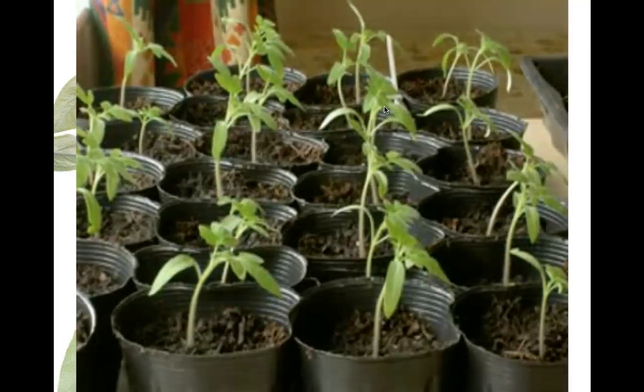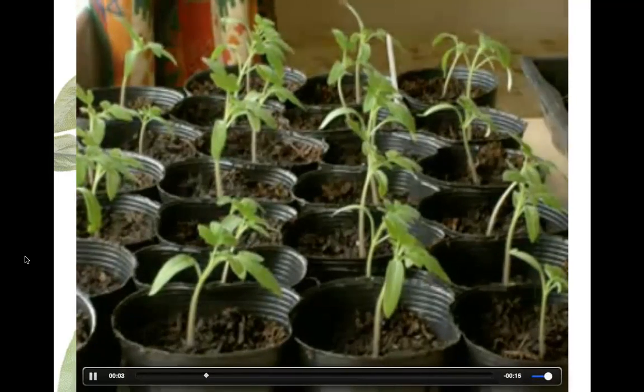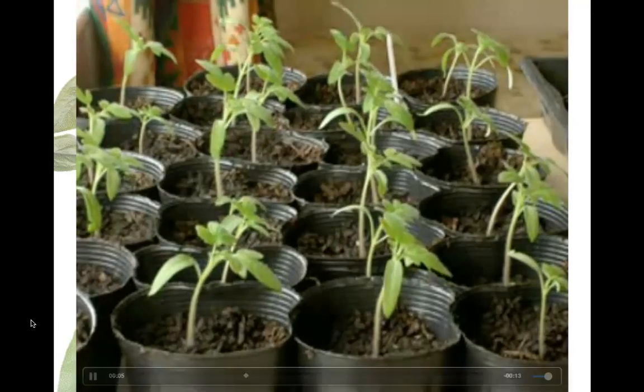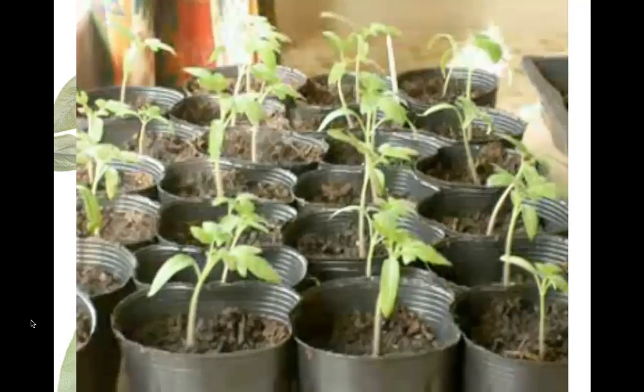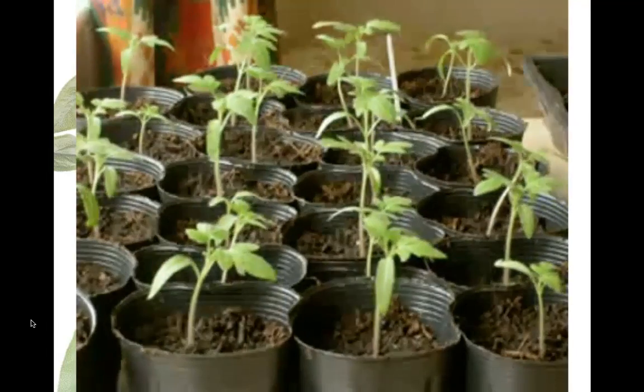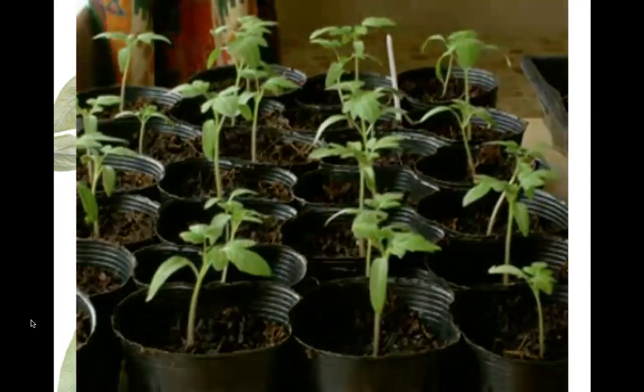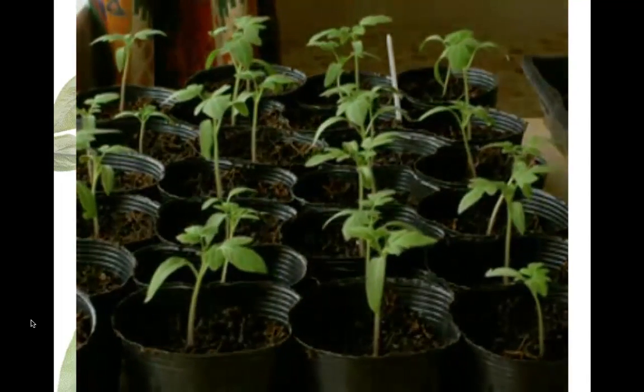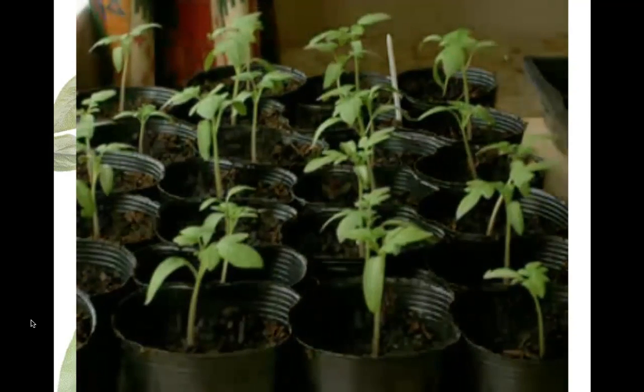Here's again, time-lapse photography showing how plants move from one side to the other over the course of the day. And that's a result of auxins moving to different sides of the stems.